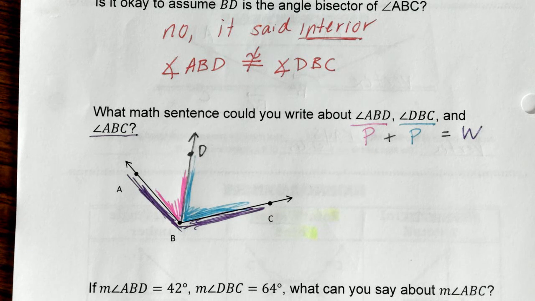So I do apologize if you are colorblind, but with my colors, all this means is pink plus blue equals the purple, the entire purple angle. That's what happens when you have a ray going in the interior of that angle.